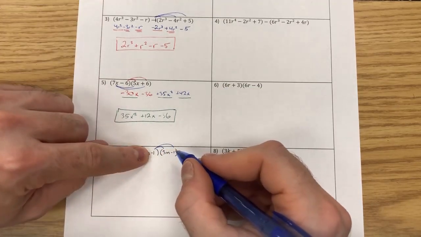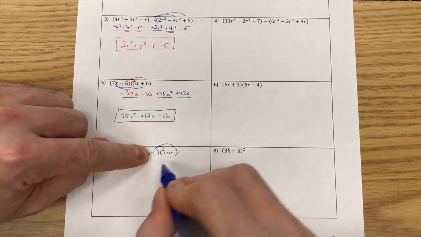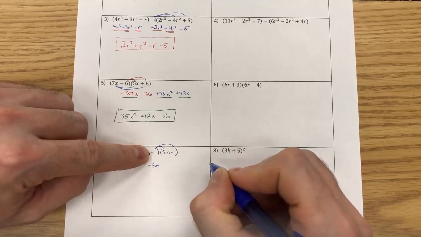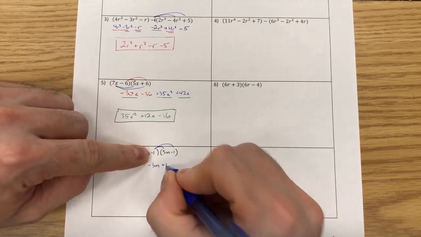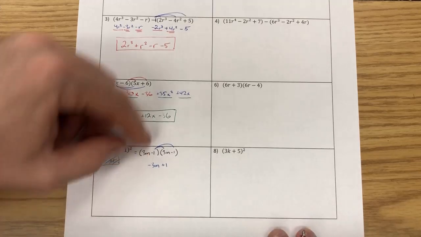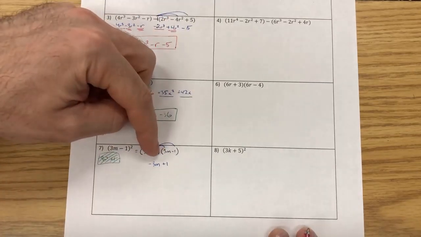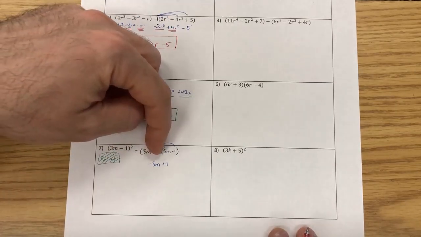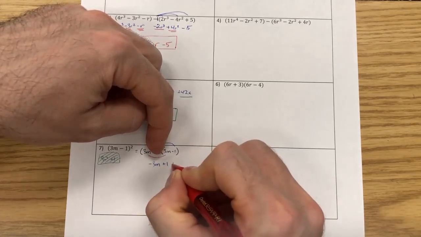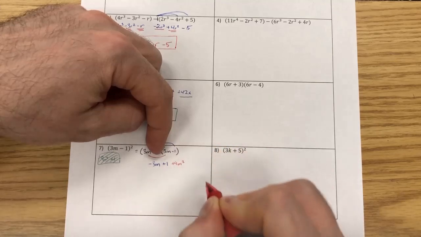So I'm just dealing with the first term. Negative 1 times my 3m is negative 3m. Negative 1 by negative 1 is positive 1. Then I only deal with the 3m. So I say, okay, what is 3m times 3m? That is 9m squared.